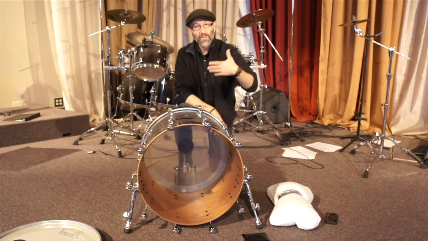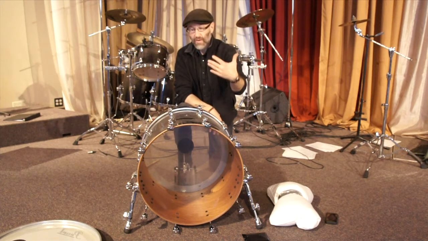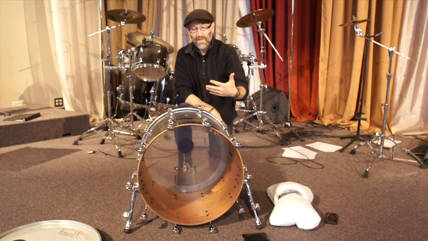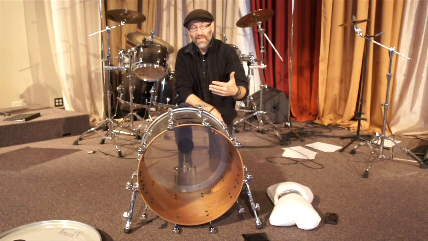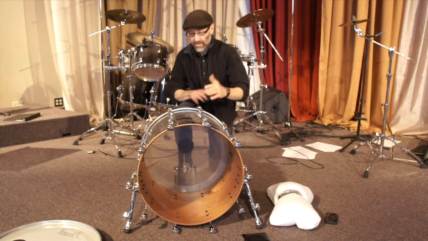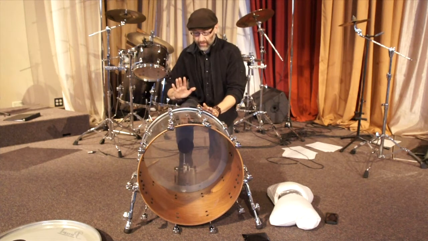Now what we're going to do is put the resonant head on, and we're going to tune the resonant head a half step up from C to C sharp. And what that's going to do is create a little bit of offset.